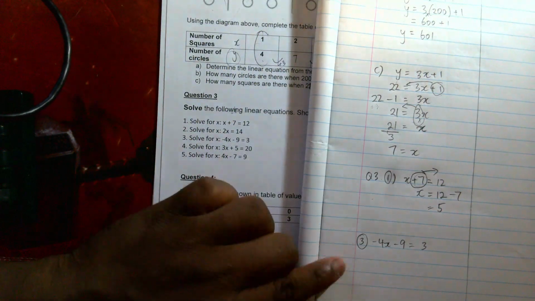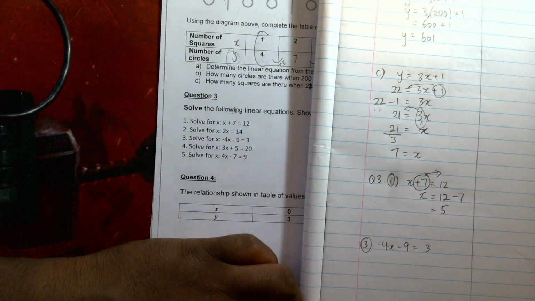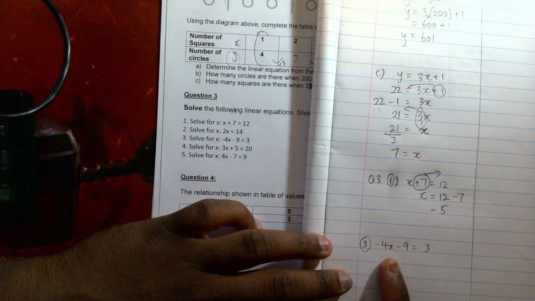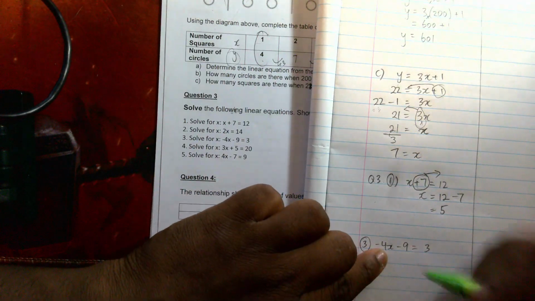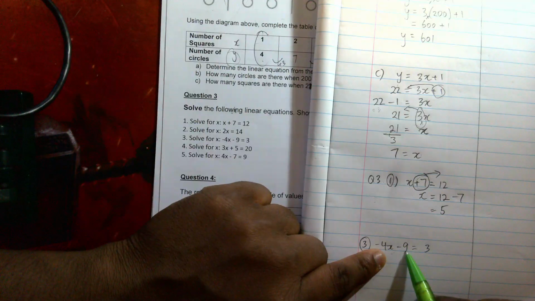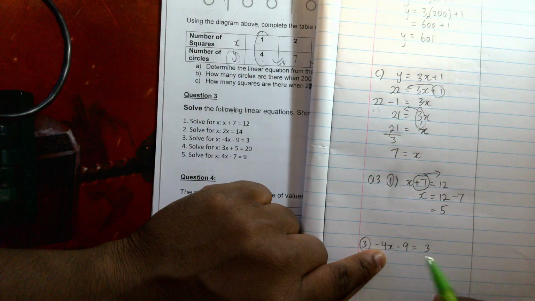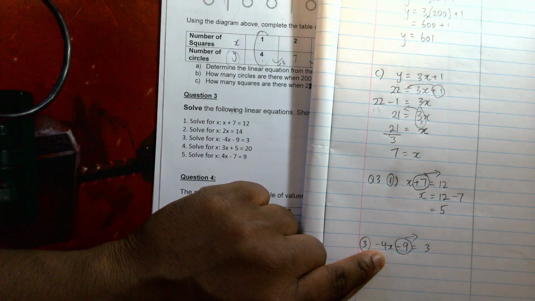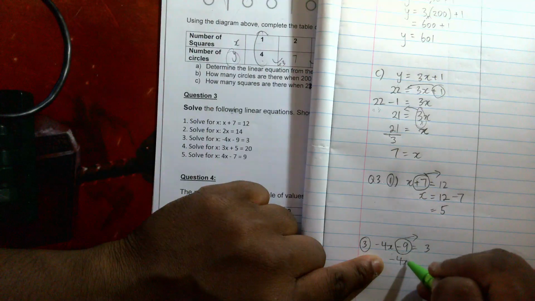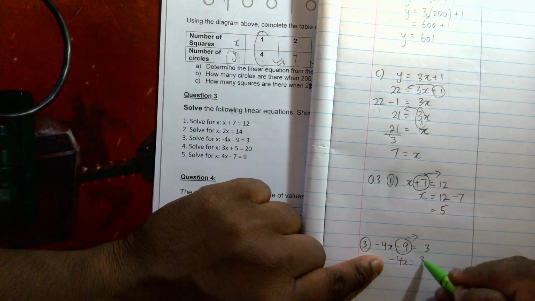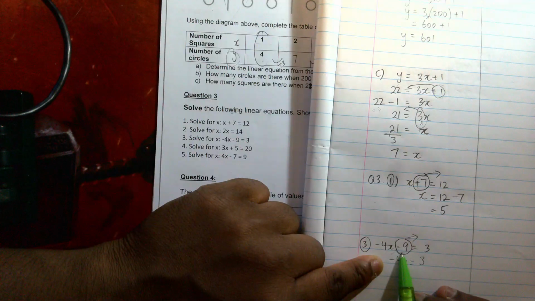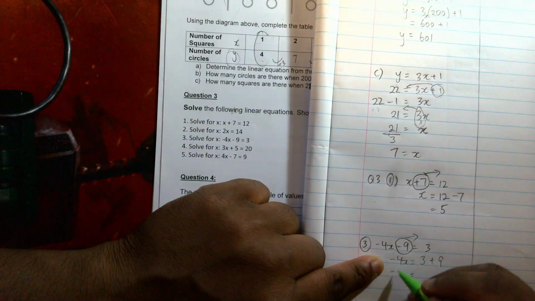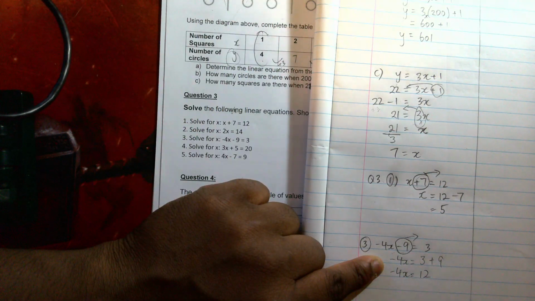Again, two-step, work out what's furthest away from x. Negative 4 and x, well, there's a multiplier there. And then negative 9 is furthest away from x, so we're going to move that over first. That leaves negative 4x by itself. 3 is over the equal sign. When negative 9 goes over, it becomes positive 9, which means negative 4x is equal to 12.